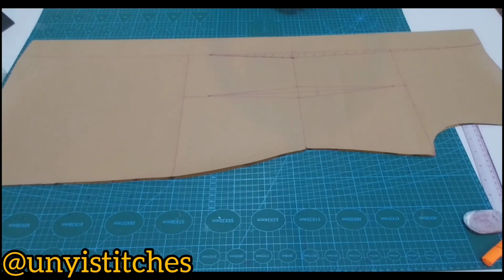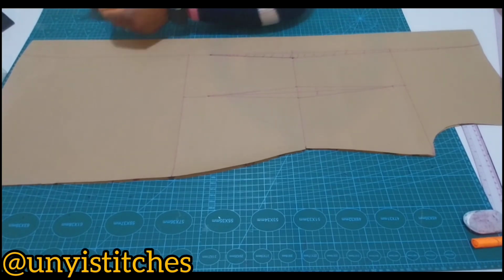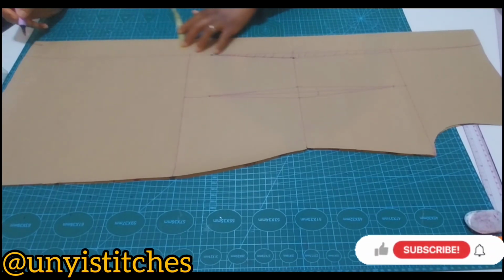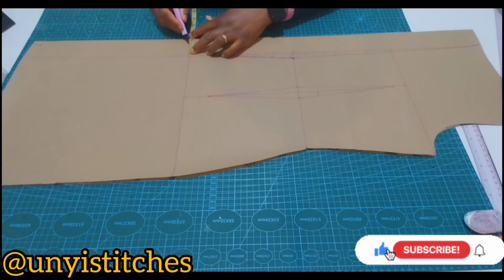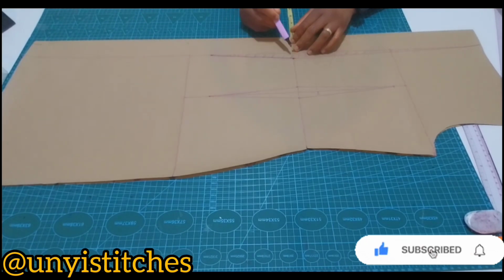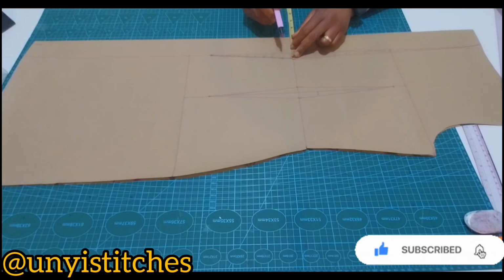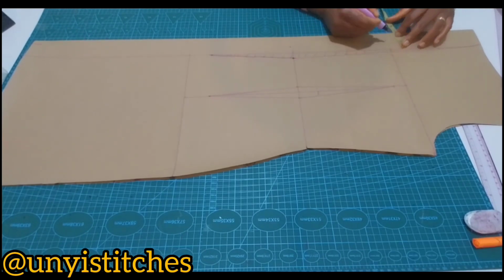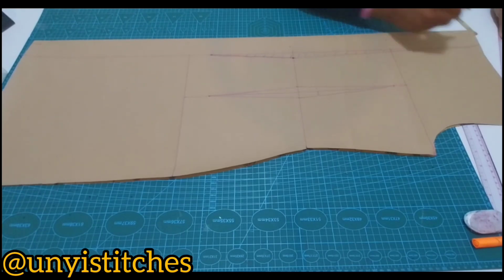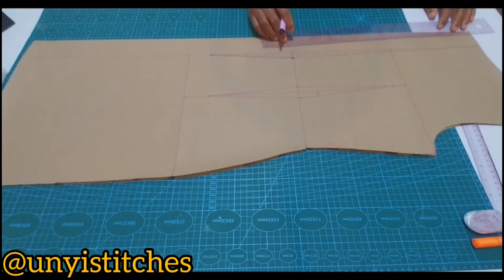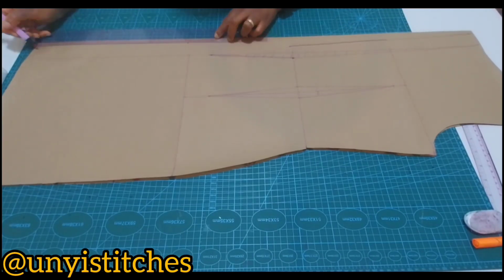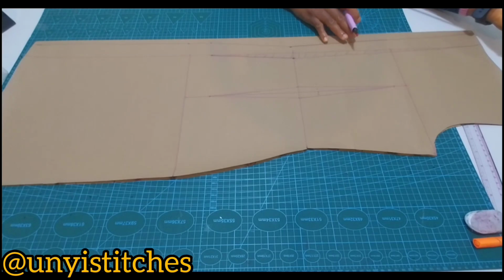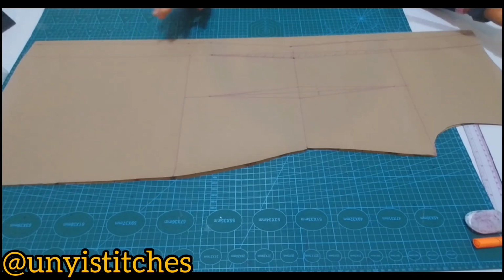So let's go ahead and add my zipper allowance. To make use of 1.5 inches zipper allowance. So I will mark my 1.5. Then my zipper is from here. Can you see what I'm doing? Go ahead and connect my lines. Go ahead now and cut out my pattern.